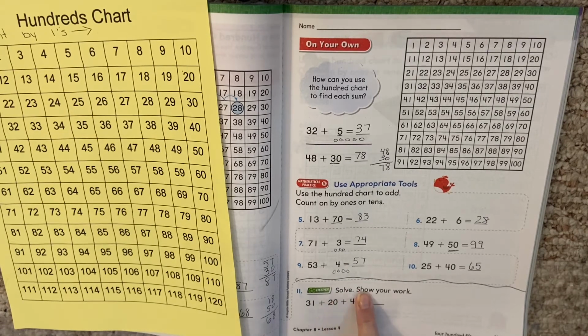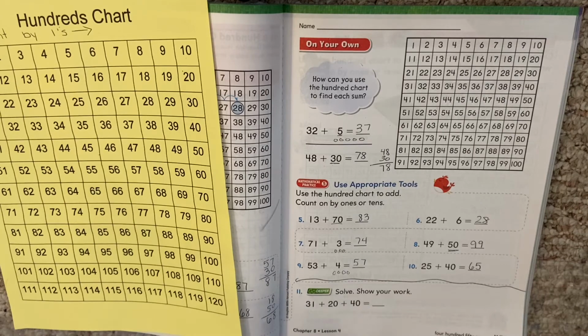All right, solve, show your work. So if you're still working, you can pause. I'm going to move on to this one. All right, 31 plus 20 plus 40. All right, so that's a really big problem. So let's do a little bit of it at a time.